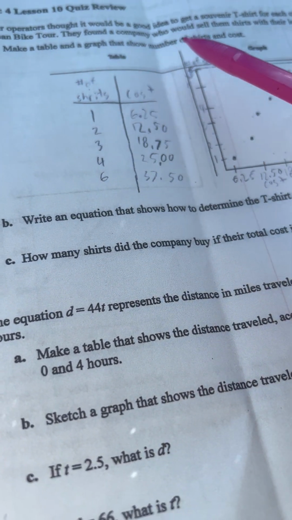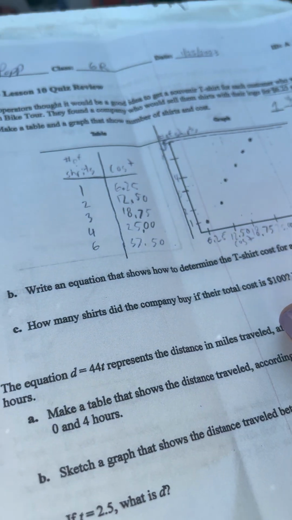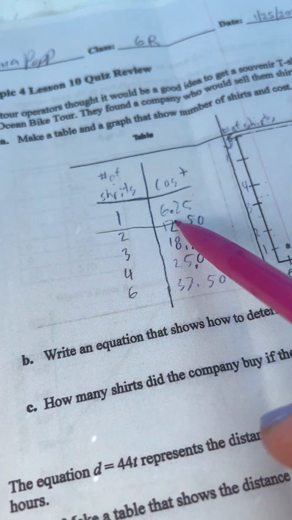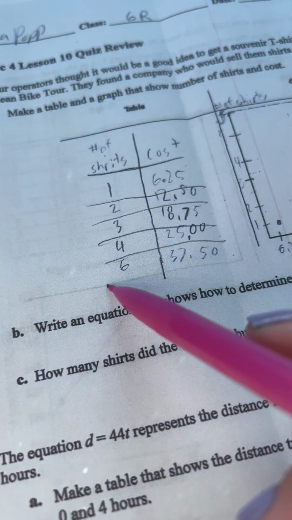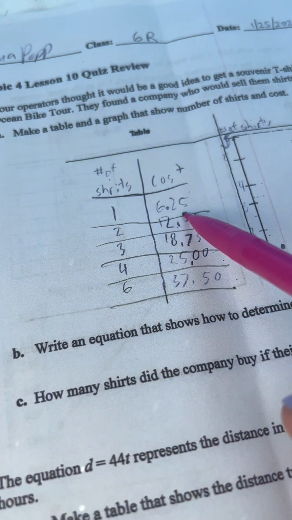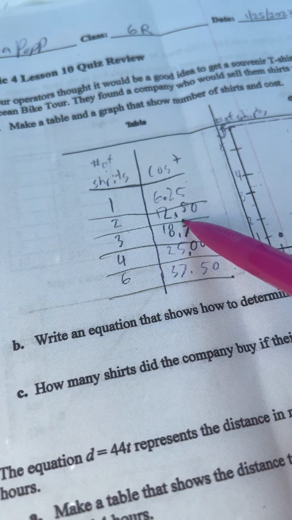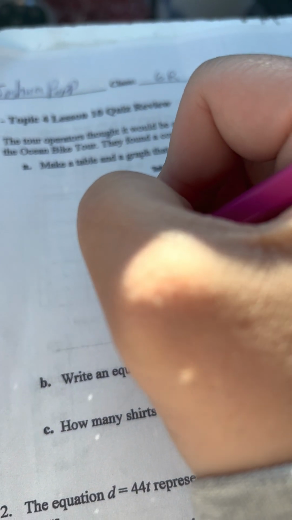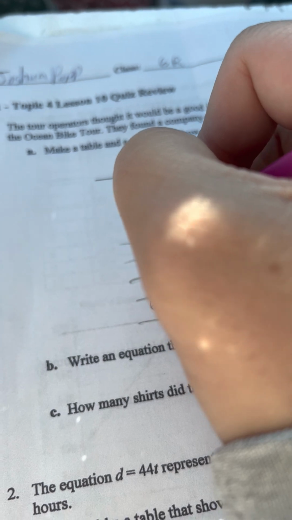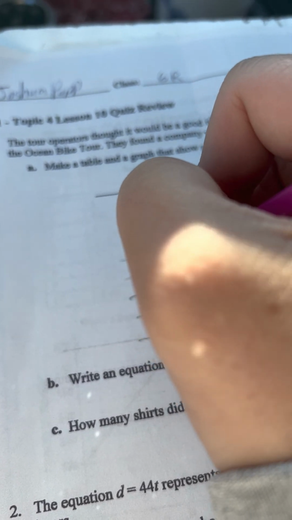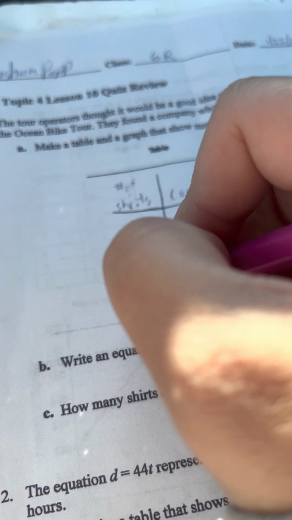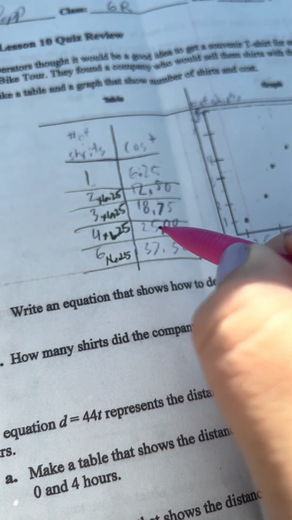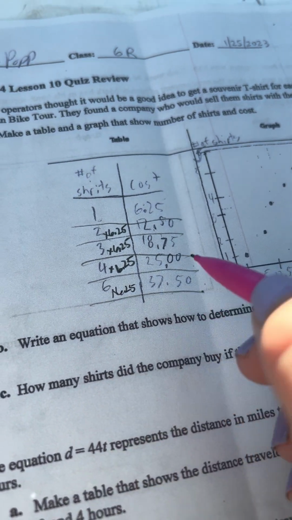It asks you to make a table and a graph to show the shirts and their cost. So number of shirts, perfect, and cost, perfect. You did this amazingly. Okay, so here is your table. One shirt costs $6.25, 2 shirts cost $12.50, right? Because we know that one costs $6.25, all of these numbers are going to be multiplied by what it costs for one shirt. So I'm sitting here putting times $6.25. That tells you how you got that number.